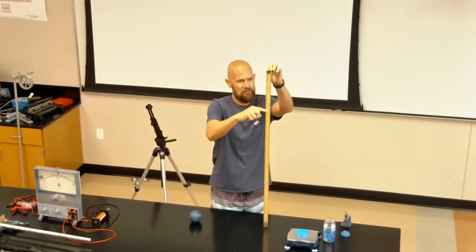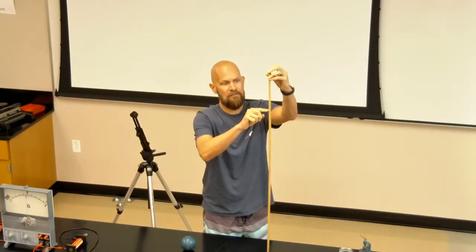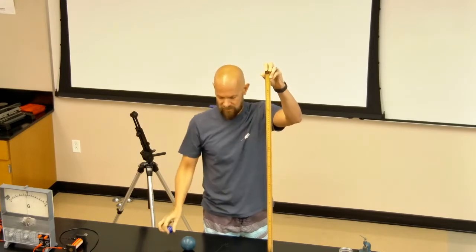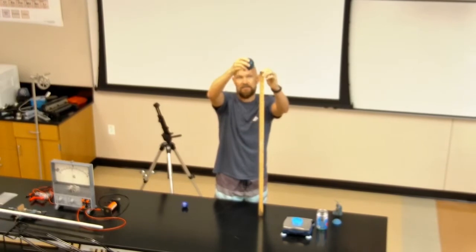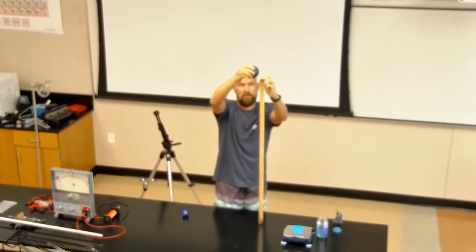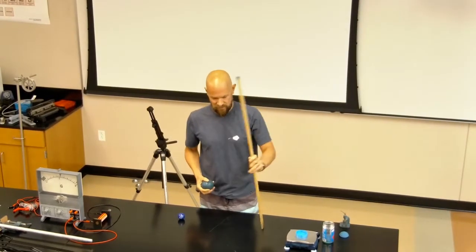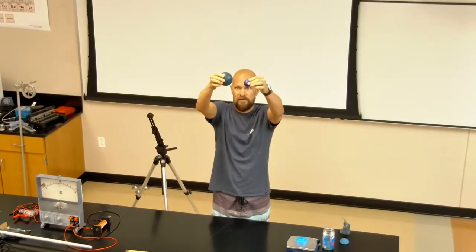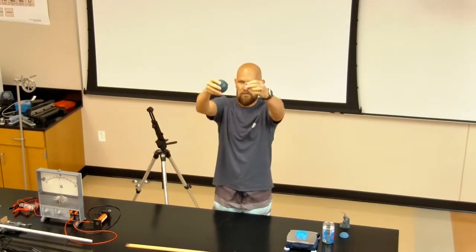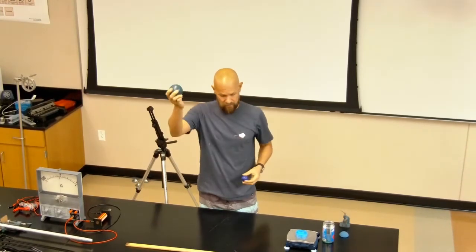I don't know how well you can see it. I've measured this one and it returns to a height of about 82 centimeters. This larger one has a slightly smaller coefficient of restitution. I drop it from 100 centimeters and it returns to about 70 centimeters. If I show you the two side by side, you can see the difference in their coefficients of restitution. Yep, this ball goes a little bit higher than this one.